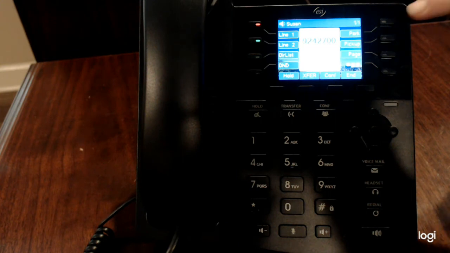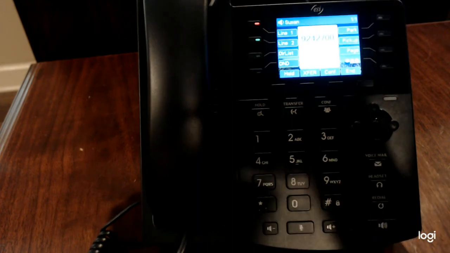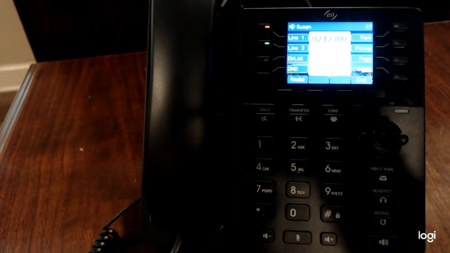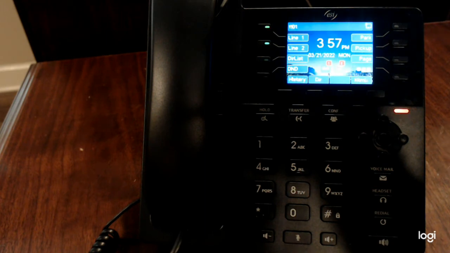But to park a call, you just press the park button. Your system will notify you of the park code. The typical park code is 6900. It might be 60 or some other number, but it starts at that and just goes up. So then you let your person know that you have a call parked for them.